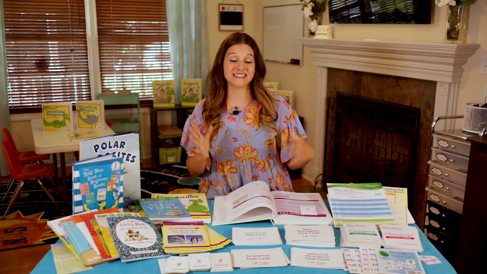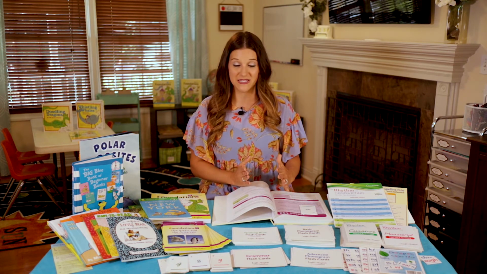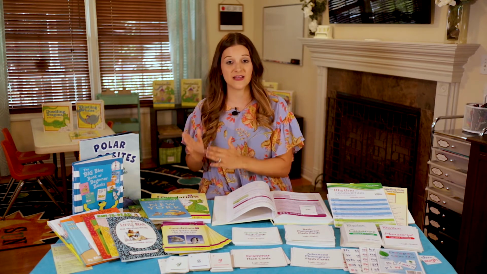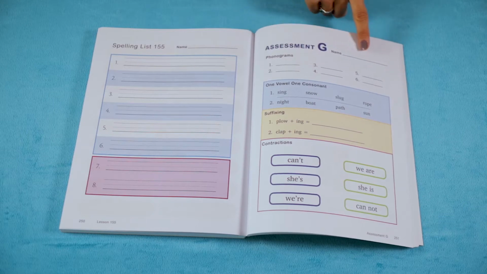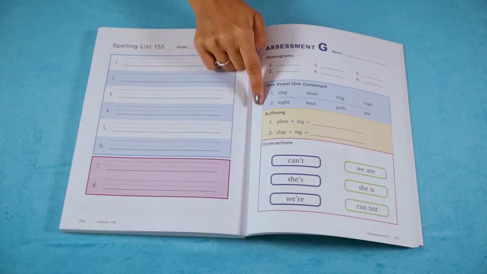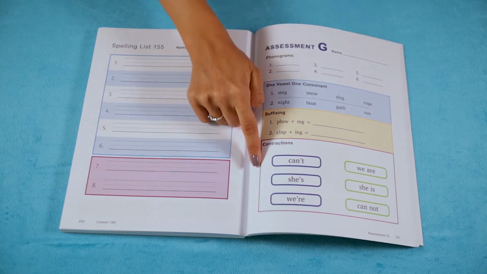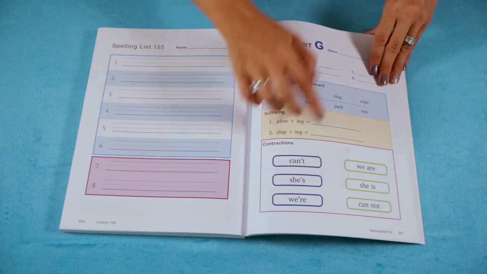Additionally, in Foundations Level D, you are going to see a little bit of a change when it comes to the assessments. So you've been using the assessments while reviewing the information through Foundations A, B, and C with your child. Into Foundations D, the assessments look a lot different. They're almost positioned a little bit like a test, and obviously it's up to you as a parent whether you want to introduce testing yet.